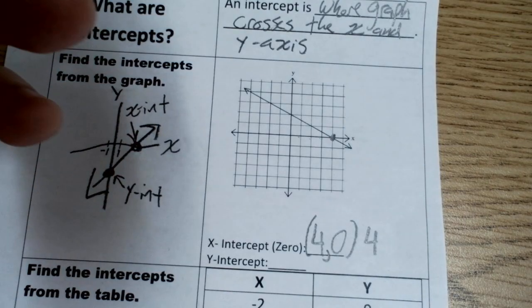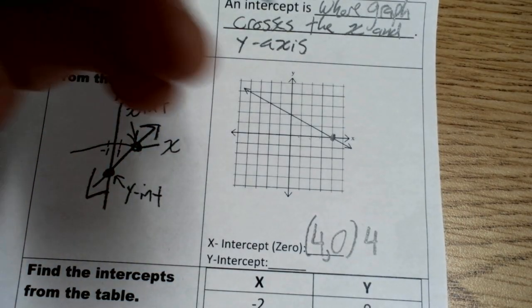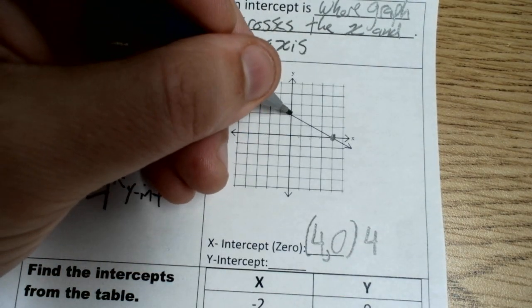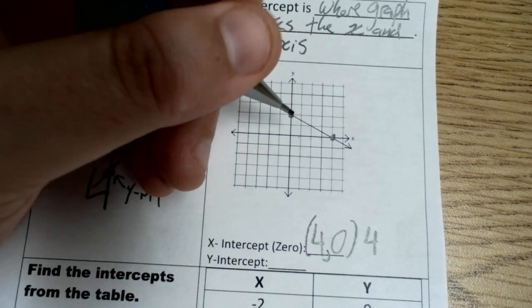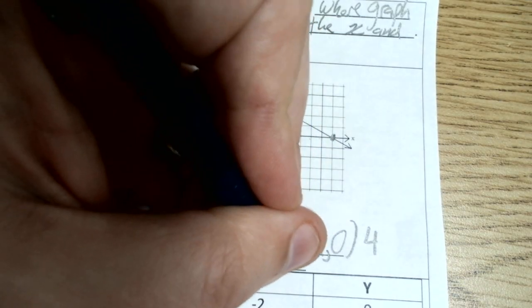So that would be our ordered pair, or we can just write it as a 4. Then the y-intercept, where it crosses the y-axis, x would be 0 and y would be 2, and you could just write that ordered pair as (0, 2).